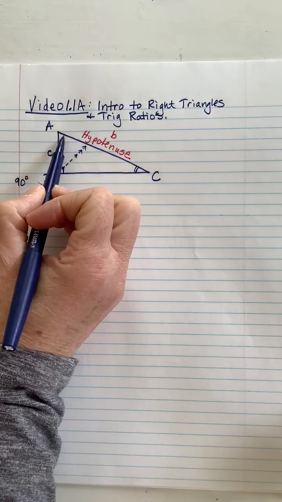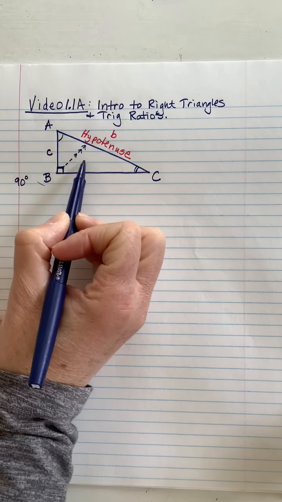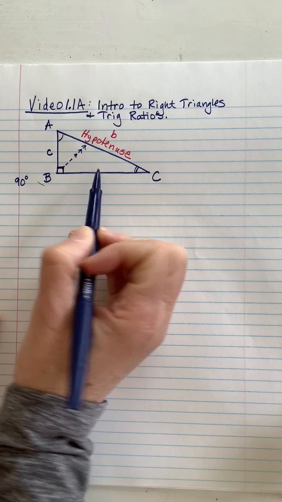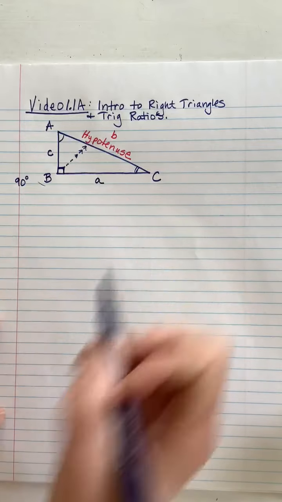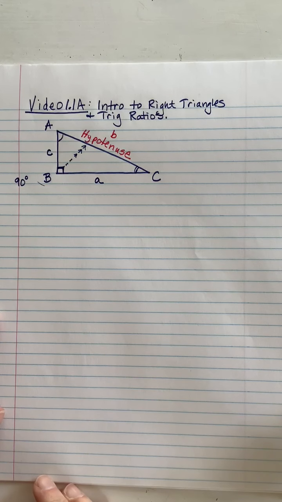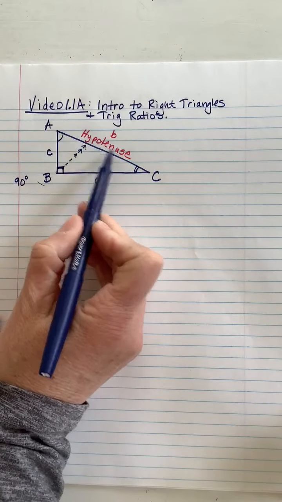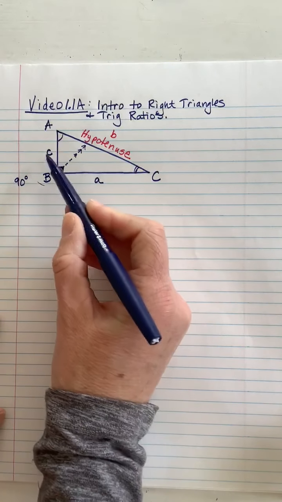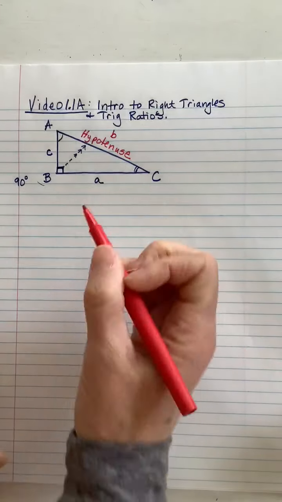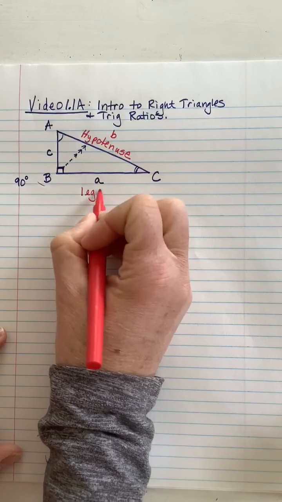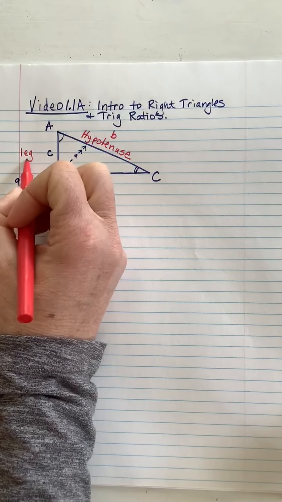And if you look at angle A, the piece opposite from angle A is going to be little a. So here's how we generally talk about any kind of triangle, but this one in particular has a hypotenuse, and then these two are of course referred to as our legs of the right triangle.